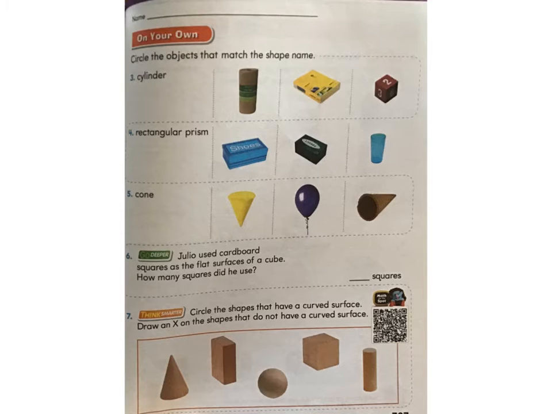Problem 6 says, Julio used cardboard squares as flat surfaces of a cube. How many squares did he use? All right, so they're saying Julio wants to make a cube like that. How many squares would he need to make a cube? And you would write that answer right there. And then number 7 is circle the shapes that have curved surfaces. Draw an X on the shapes that don't. And then if you want, you can watch the Math on the Spot video. So go ahead and press pause, and when you're done, hit play again, and we'll check your answers.